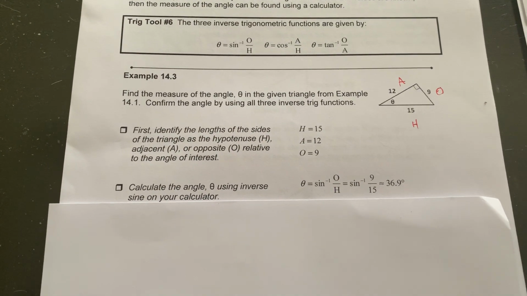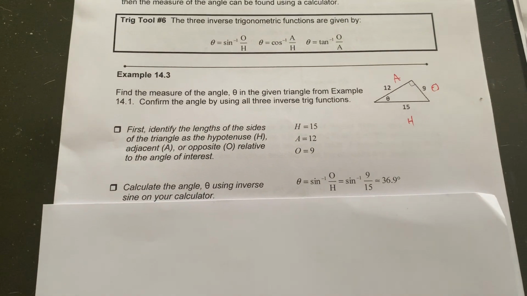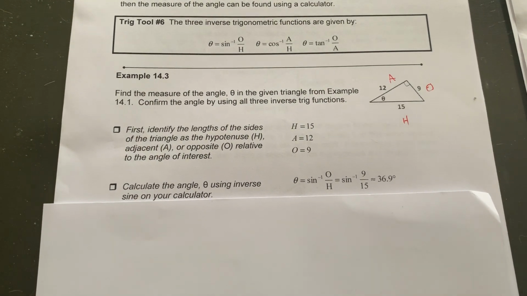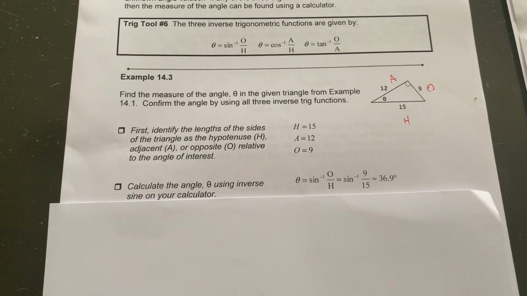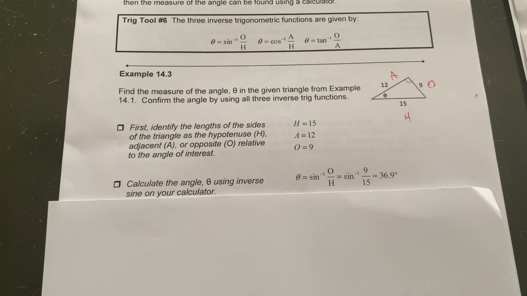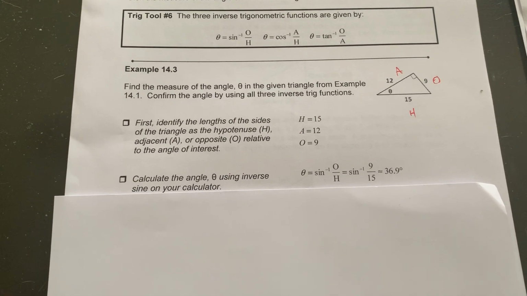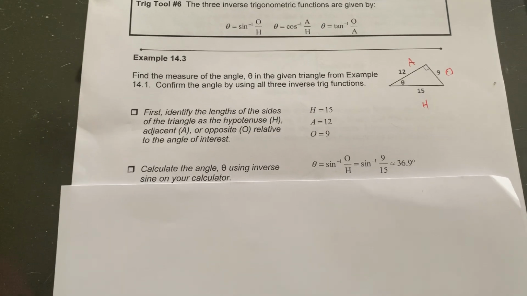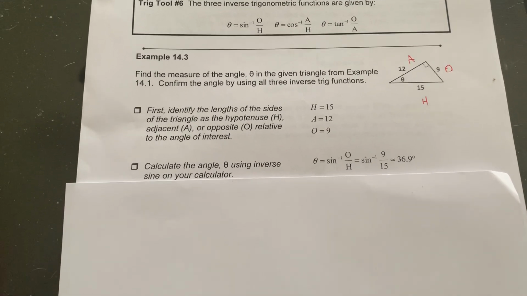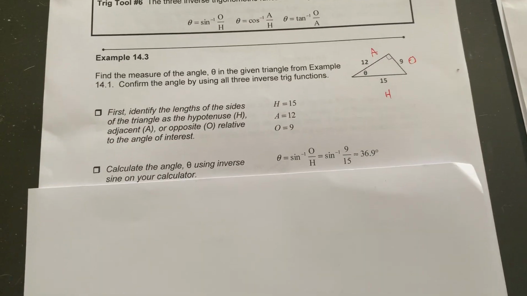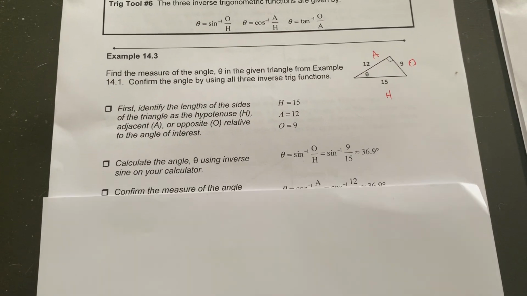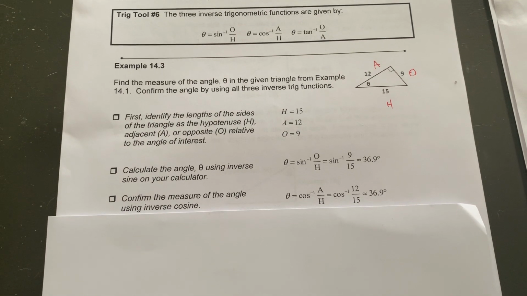The idea is you say the angle should be the sine inverse of the opposite over the hypotenuse, so that would be 9 over 15. If you divide it and then take the inverse, it's going to get you 36.9 degrees. Again, this is a calculator problem, so there's not really a lot of actual math to write out. We're just subbing them in. There's not really a great way to do this by hand. That gets us the value.